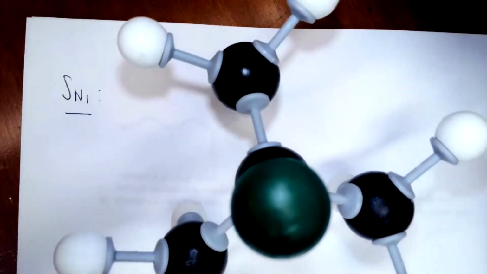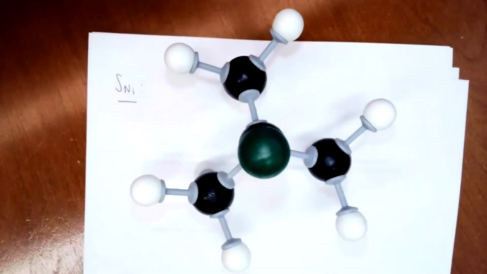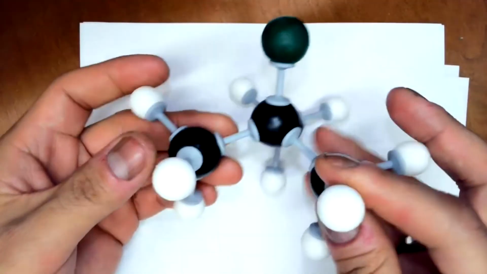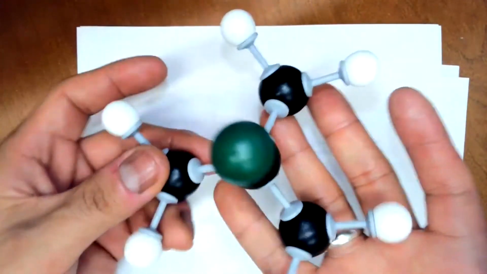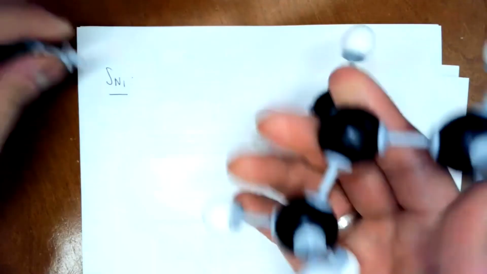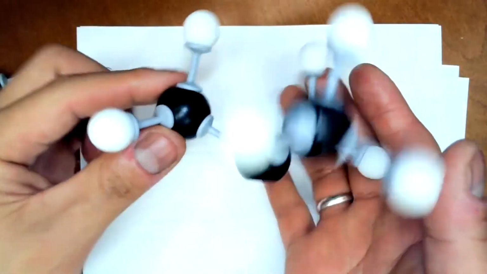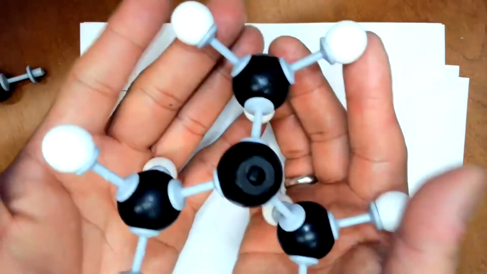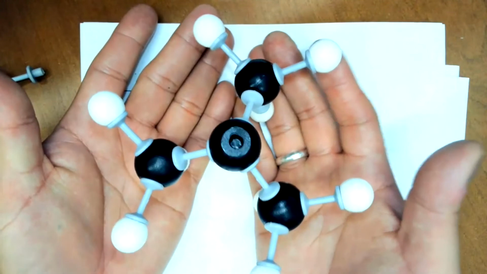Okay, so this one is my alkyl bromide, tert-butyl. It's a tertiary alkyl halide. Once it leaves, it leaves me with a tertiary carbocation, which is great. Tertiary carbocation is great. It's relatively stable.